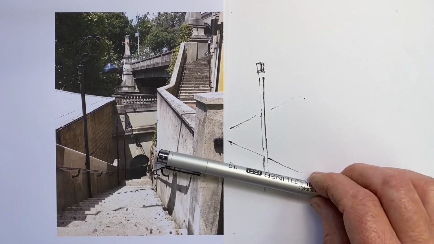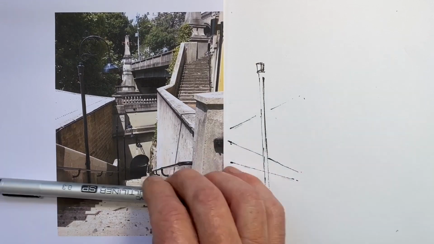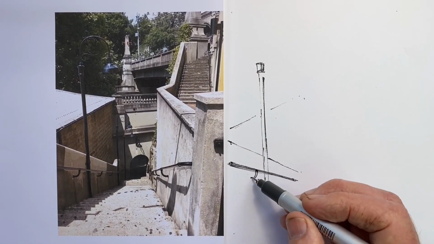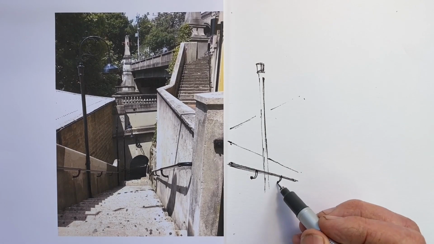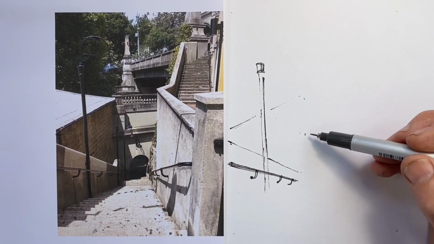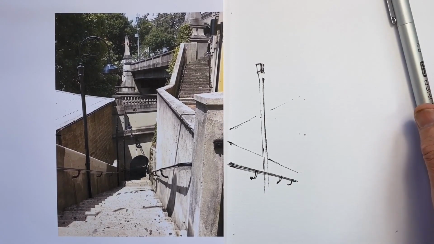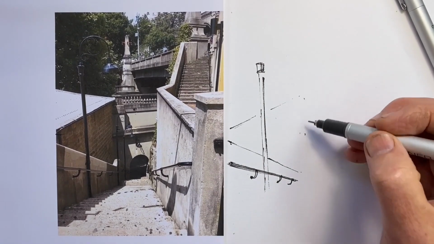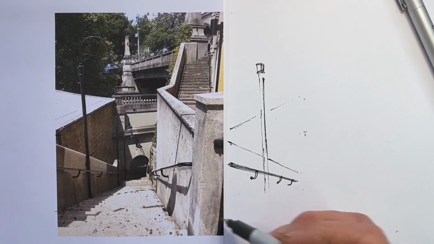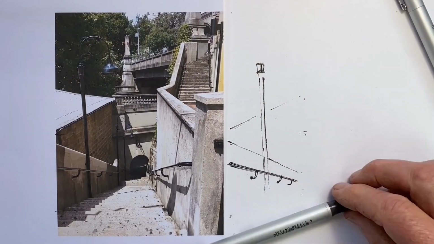What do we do? Well, we do what is always open as an option for us in any drawing where we have a reference in front of us, whether it's a photo or an actual scene, and that's we observe carefully. We look carefully at lines, at angles, at the shapes that they create. We draw through negative and positive space. And that's what I'm doing now.